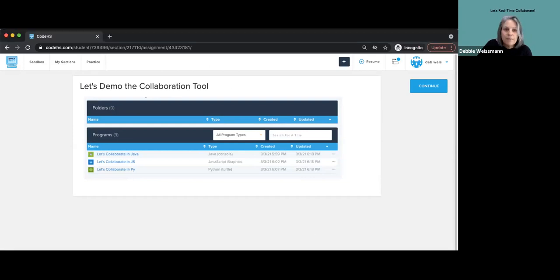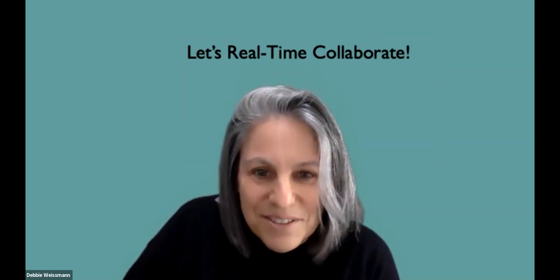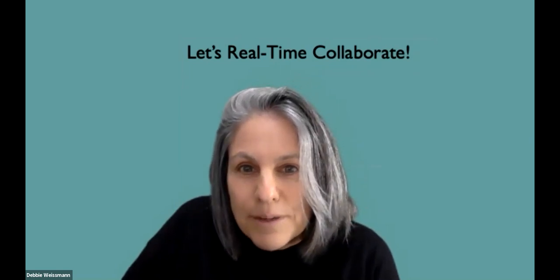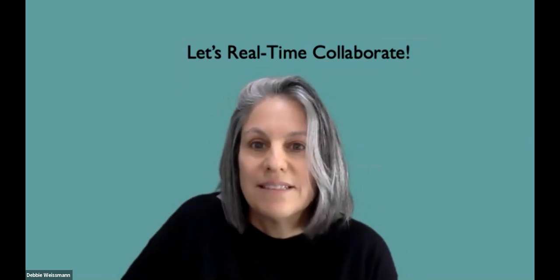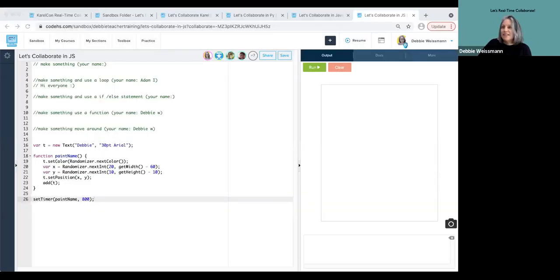It didn't jump. I'm going to just stop sharing for a second so you can see it working. Super fun. Here's the fun part. I'm going to do, let's collaborate here. Did that work? Yes. So you can actually see all of them, I can tell. In the let's collaborate in JavaScript, we see we have 7 people.